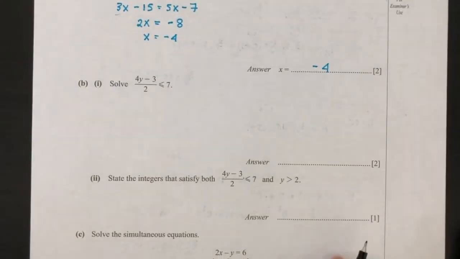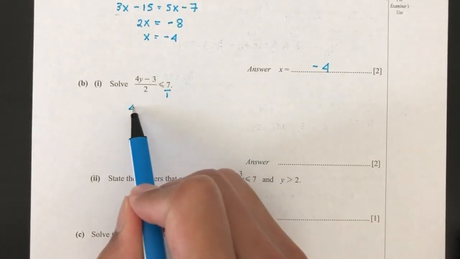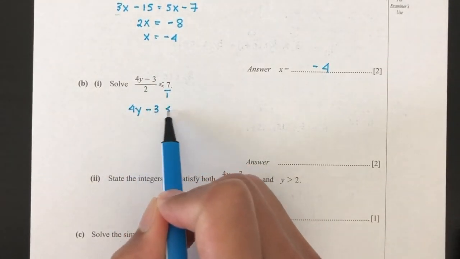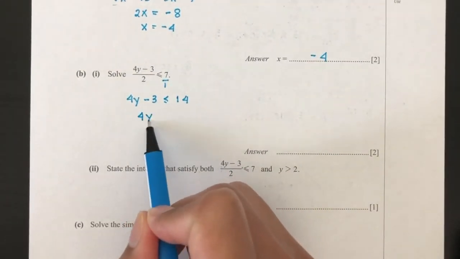Now for part B, solve this equation. So find the values of y. So first thing, we cross multiply. You will have 4y minus 3 less than or equal to 14. Then we send 3 to one side.